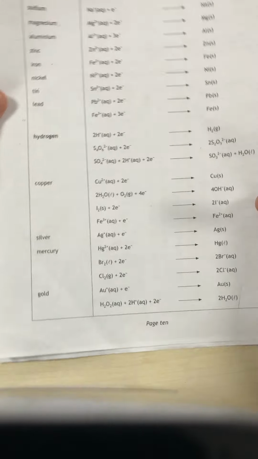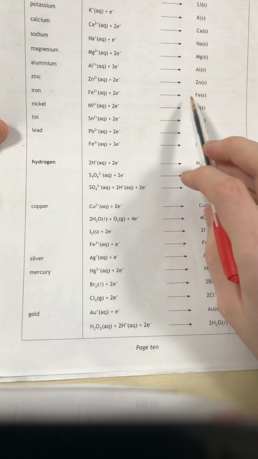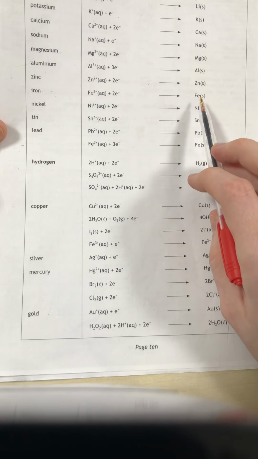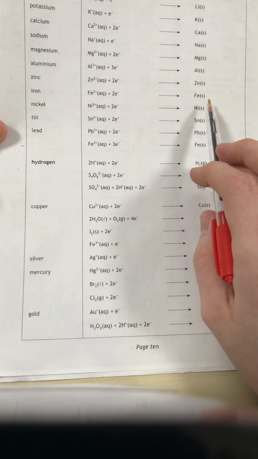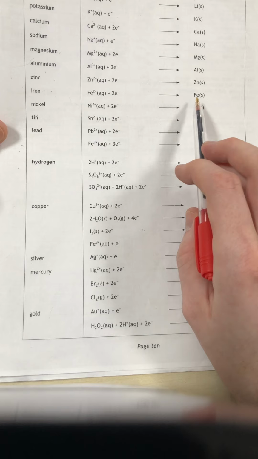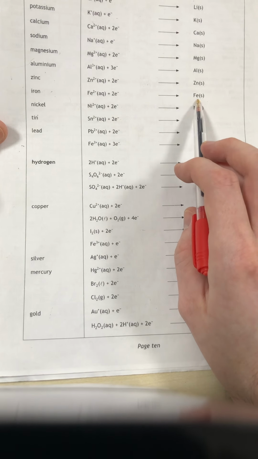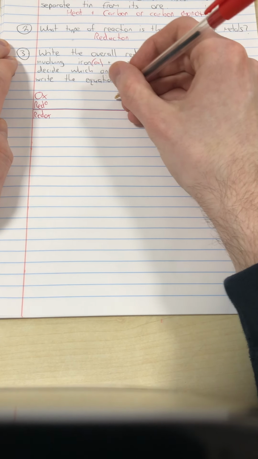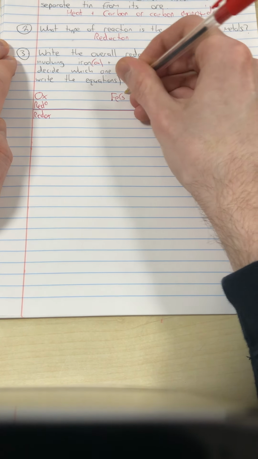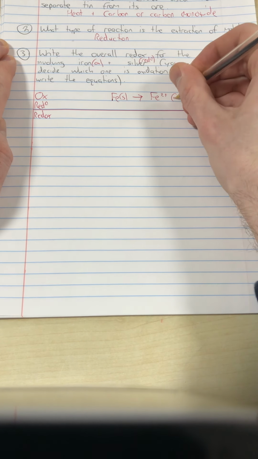So oxidation is iron. Because it's oxidation, we need to flip the equation, remember. So for oxidation, you flip the equation: the products become the reactants, and the reactants become the products. So for this one, it would be Fe solid going to Fe2+ aqueous plus 2 electrons.